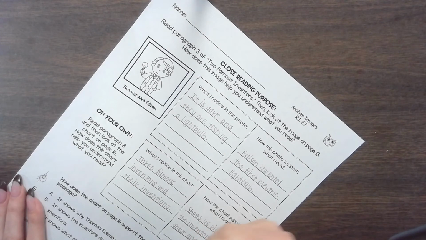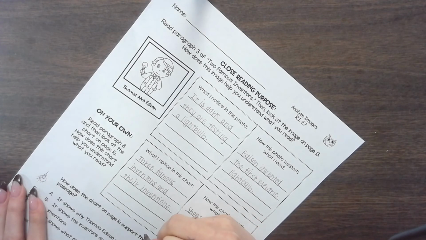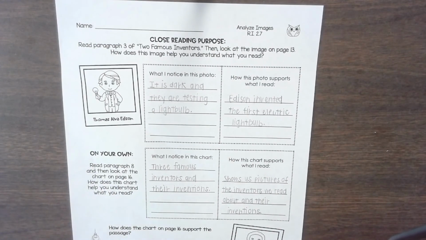So our sentence reads, shows us pictures of the inventors we read about and their inventions. Shows us pictures of the inventors we read about and their inventions.